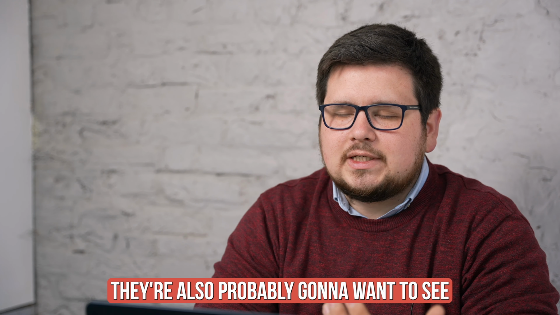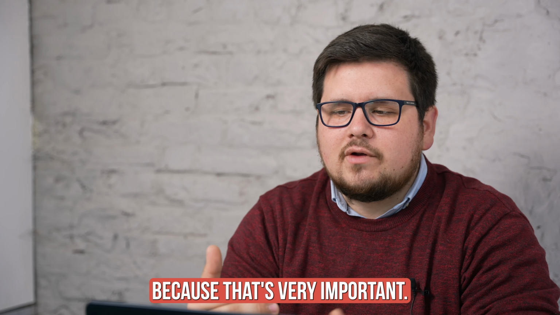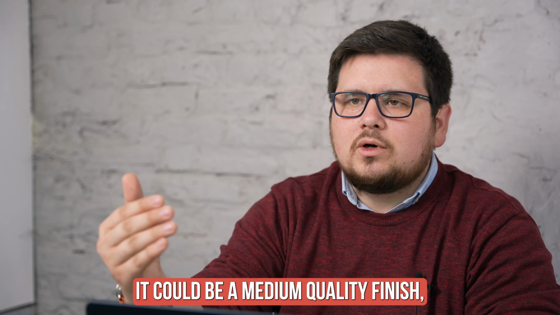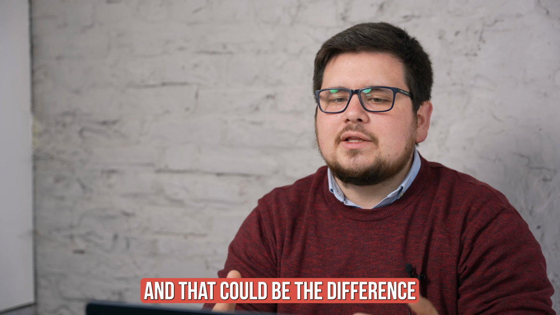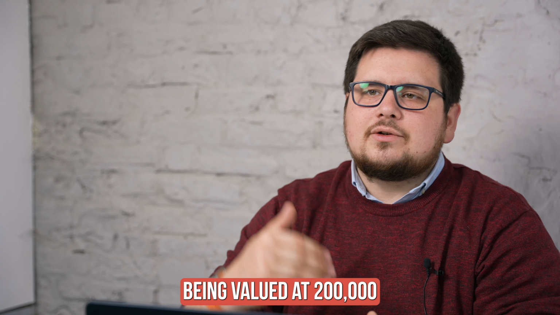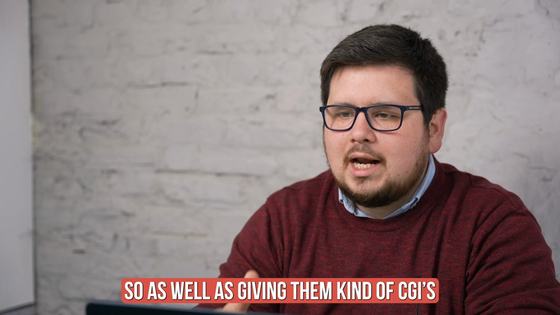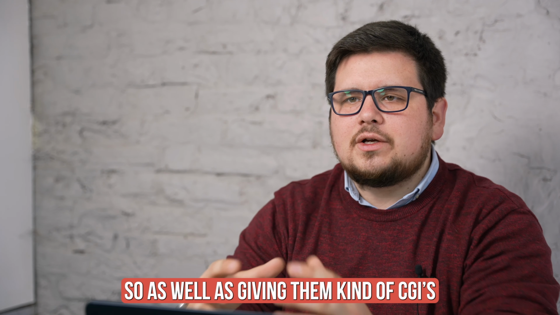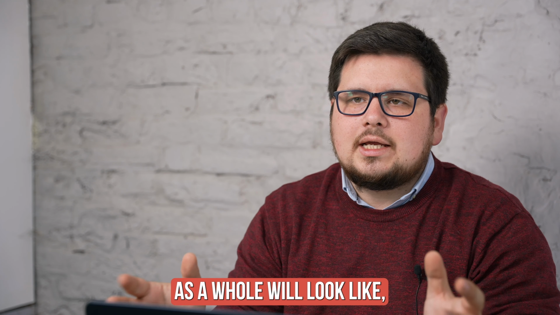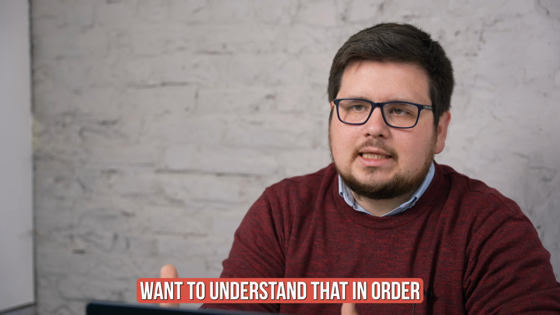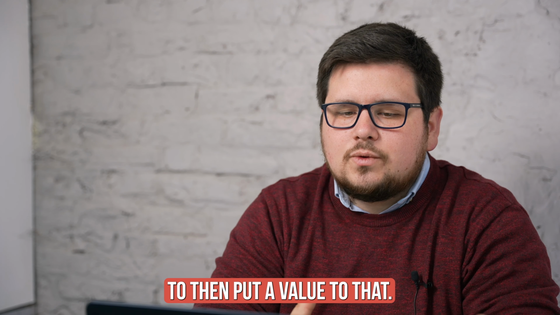They're also probably going to want to see CGIs of finishes as well, because that's very important. If you're building a 3-bed house, it could be a medium quality finish, it could be a high quality finish, and that could be the difference between the house being valued at 200,000 or being valued at 230, 250. So as well as giving them CGIs of what the development as a whole will look like, be sure to go into a bit more detail about the level of finish, because they're going to want to understand that in order to then put a value to that.